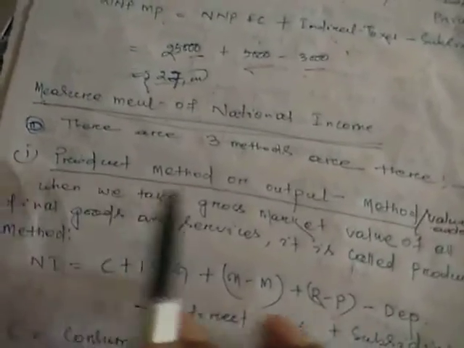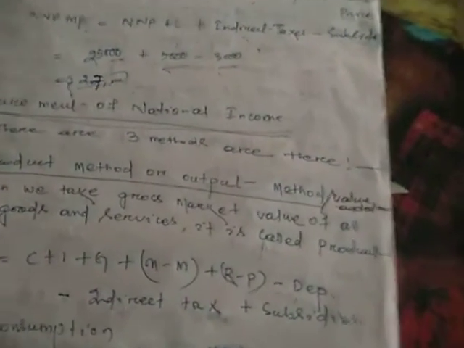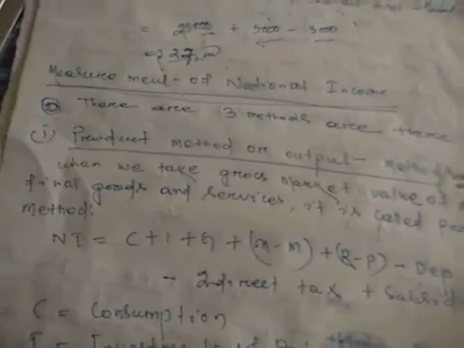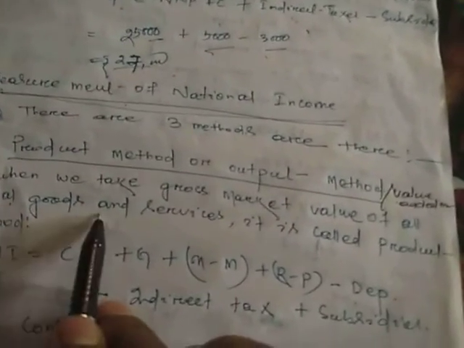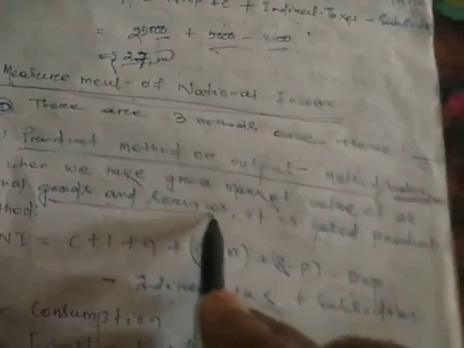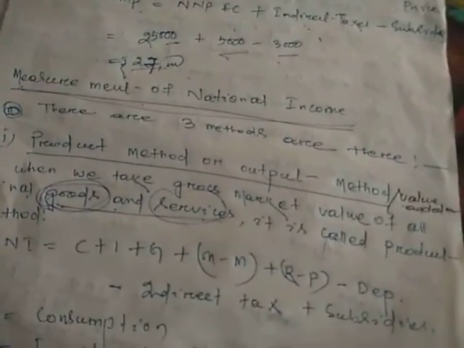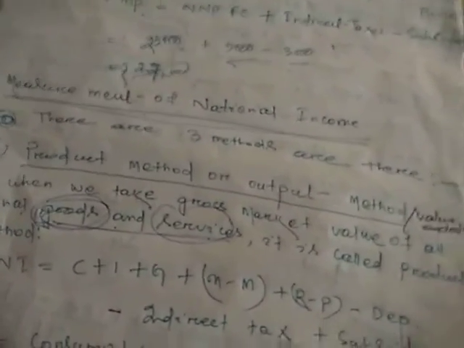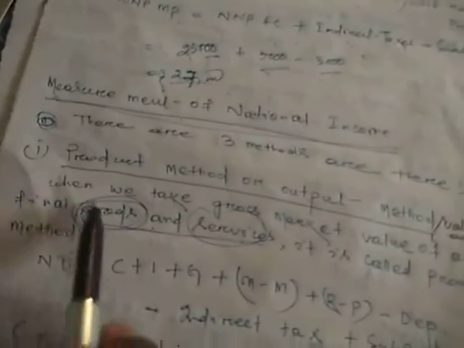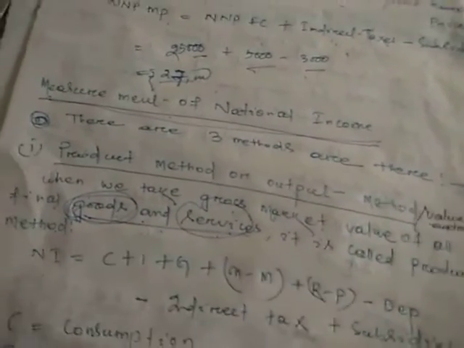The first one is the product method, or you say output method, or it is ultimately known as value added method, right? What do you mean by product method? When we take the gross market value of all final goods and services both, not only goods, because we are observing sometimes goods and sometimes services also, just like lawyer services, doctor services, chartered accountant services, lecturer services. So when we take the gross market value of all final goods and services, it is called product method, right?